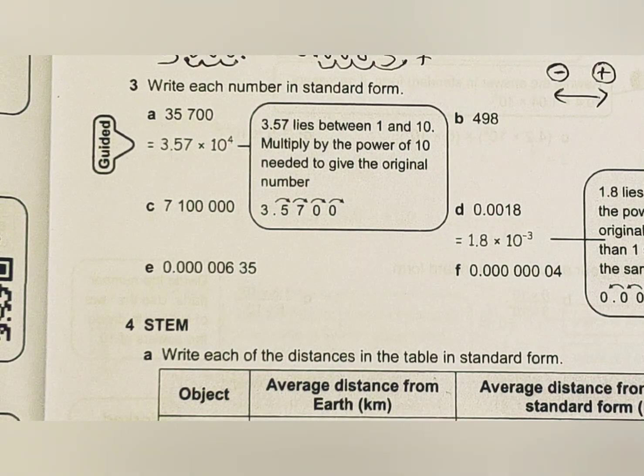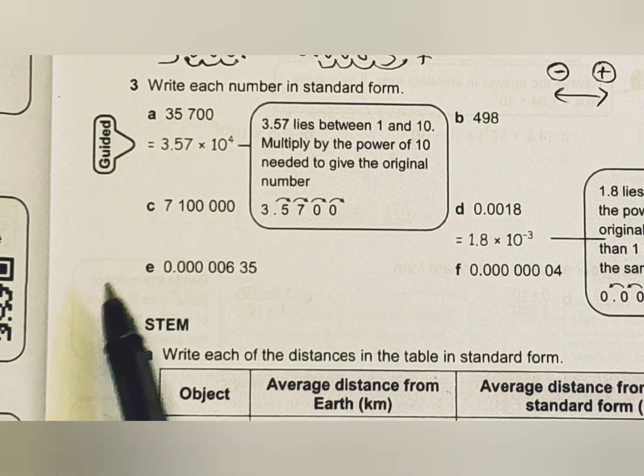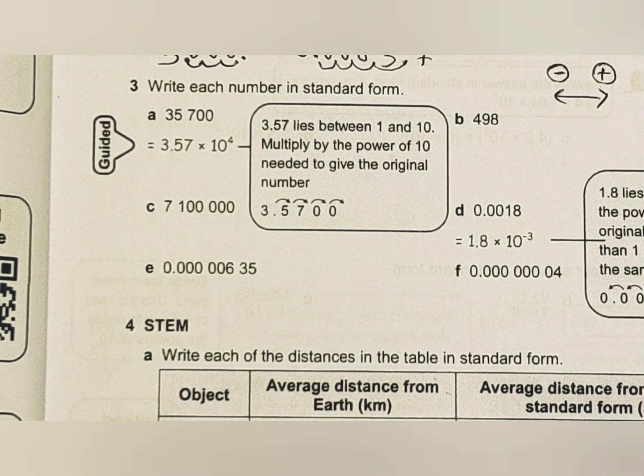Now for turning standard to ordinary you have to follow the x-axis. So the movement is following the x-axis. But turning ordinary to standard is the opposite thing. If you move the decimal point to the positive side, it means the power will be negative. If you move the decimal point to the negative side, the power will be positive. Let's take a look at some questions so we can understand the idea.